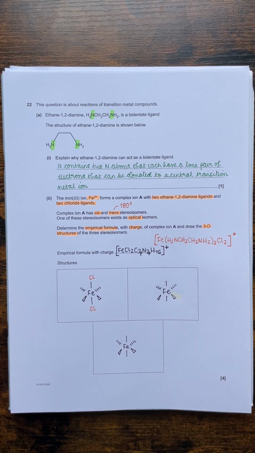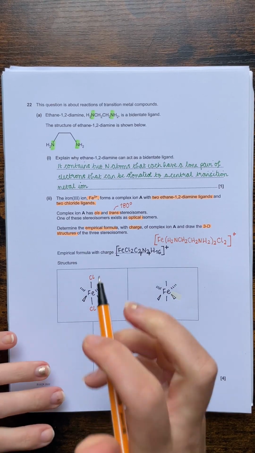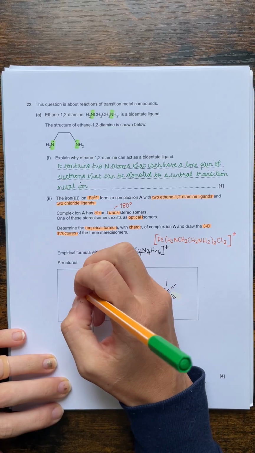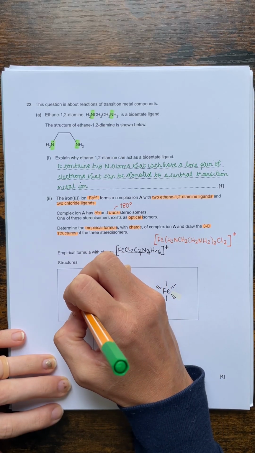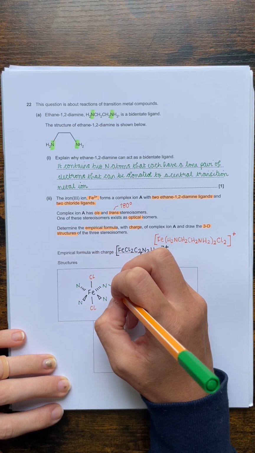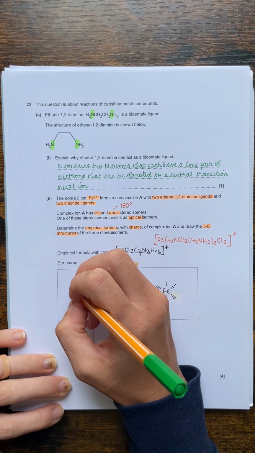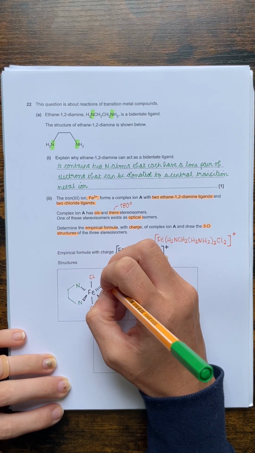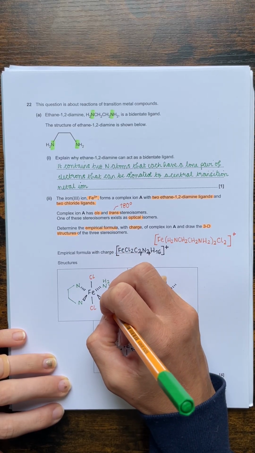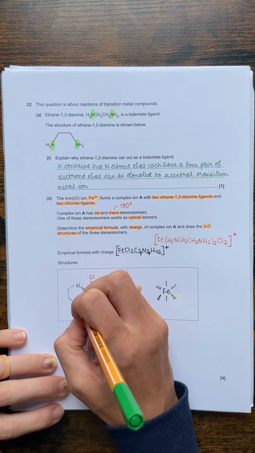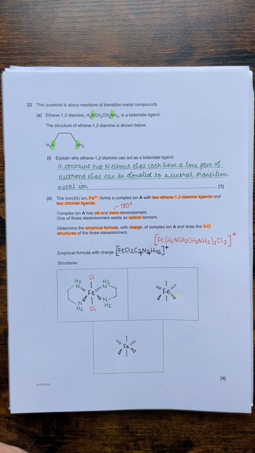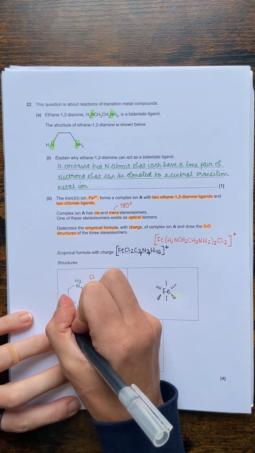And then we can put on the bidentate ligands. And so it would be the nitrogen atoms that would have the lone pairs. And then carbon, carbon to nitrogen, carbon, carbon to nitrogen, and then H2, H2, H2, H2. So that is then going to be the trans isomer.